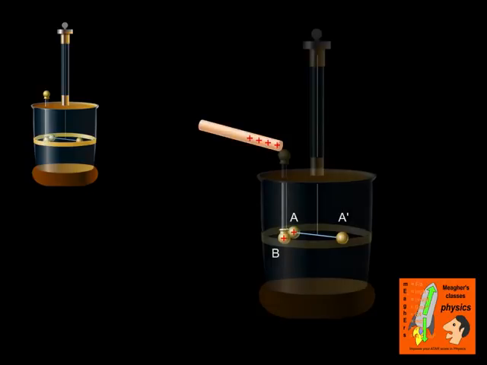So the equipment he used was similar to the one in the stamp, which I've just overlaid with a better diagram of it. Now, what it consists of is two spheres, A and A dash, which are connected to a central wire. If the A and A dash apparatus rotated, due to a force being applied on them, they'd rotate through a certain angle.